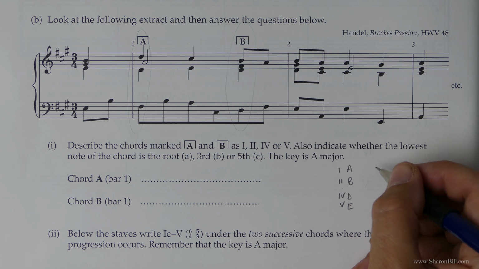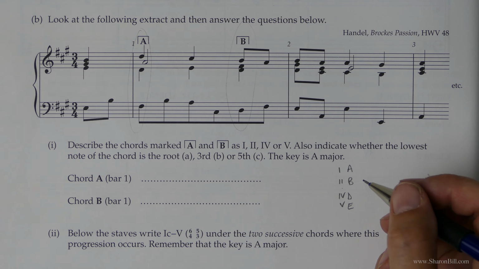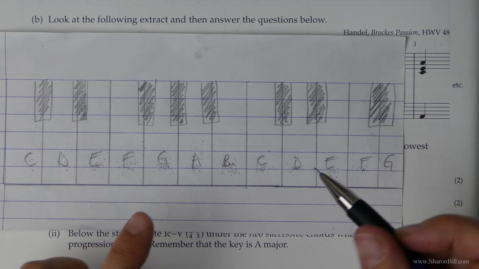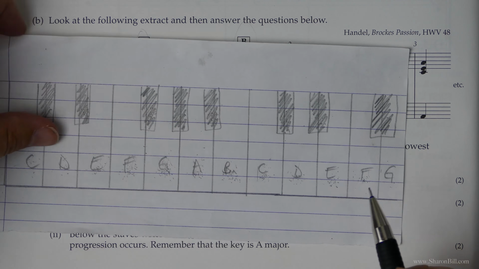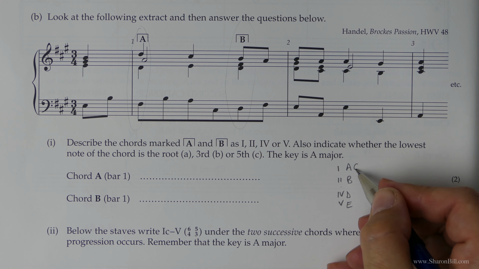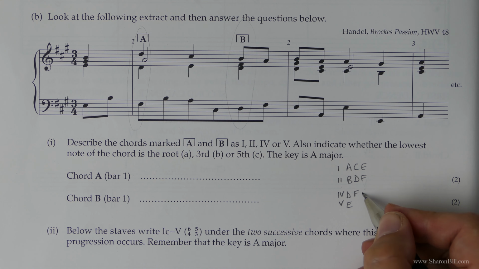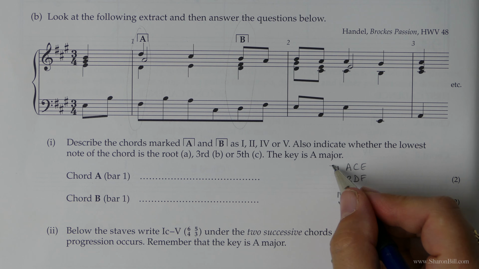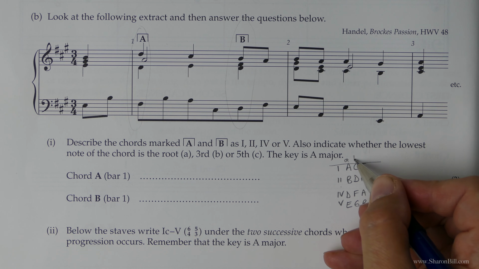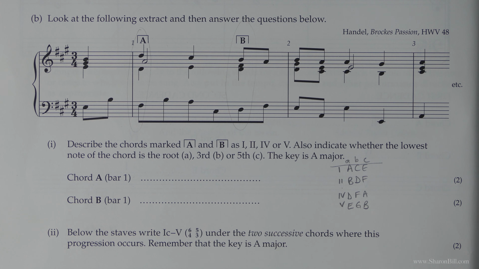So we need to build up the triad from the 1st, the 3rd and the 5th. If you find that tricky to do in your head, you can always just check on the piano keyboard: 1st, 3rd, 5th. So we know we're going to have A, C, E; B, D, F; D, F, A; E, G, B. And then we can also say whether we've got root position or the 1st and 2nd inversion. So that's all the thinking done. Now let's have a look at what we've got here.